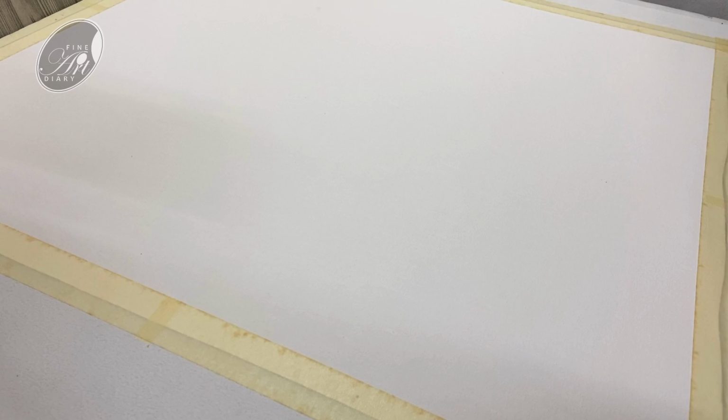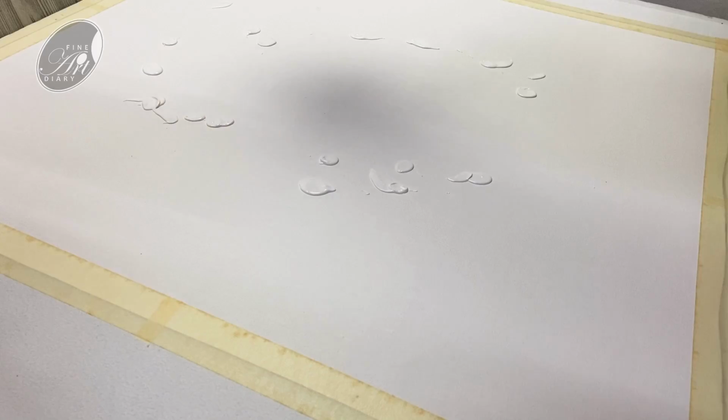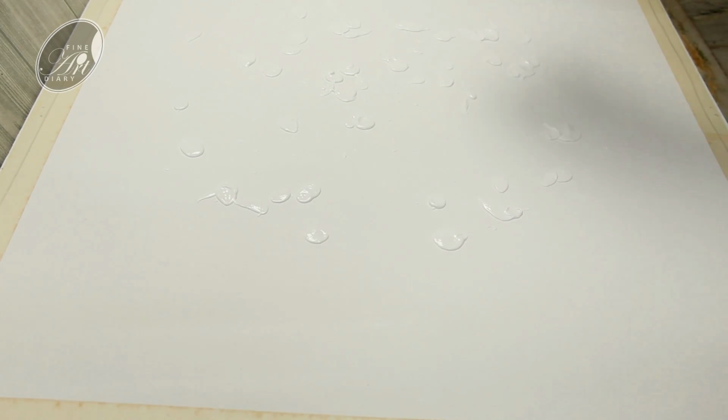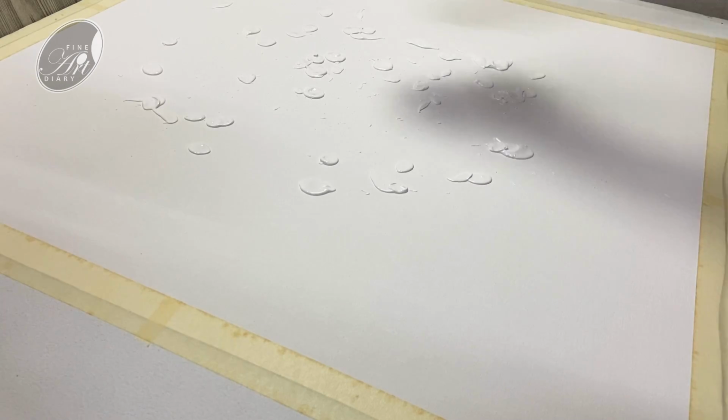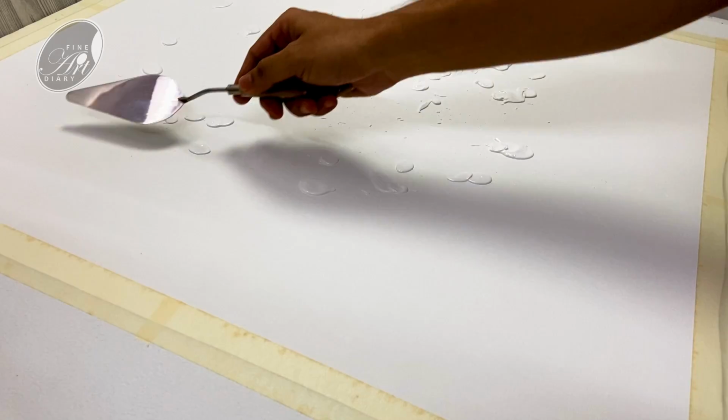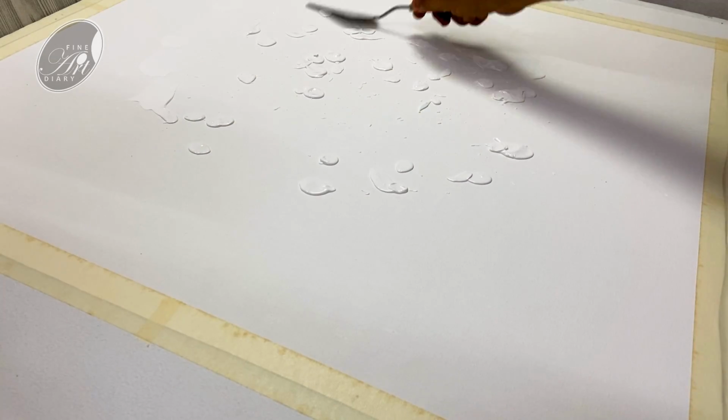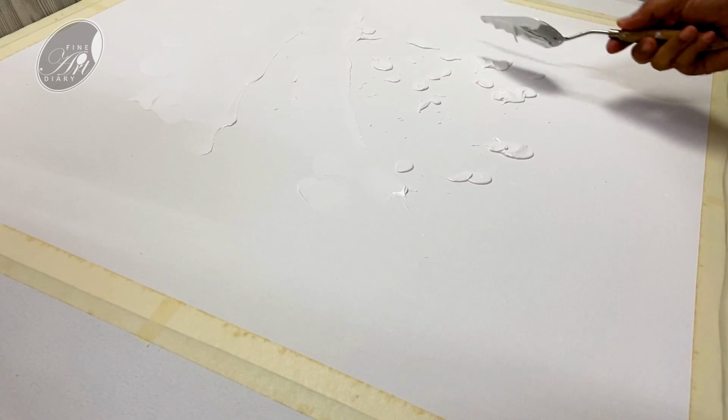This is a 24 inch by 24 inch 10 ounce canvas stuck on a board. Like all my paintings, I will start with the gesso. As we all know, gesso is having a paste-like density which can hold the shape of the texture. So very randomly, let's spread the gesso all over the surface.